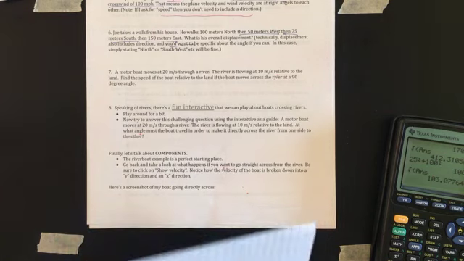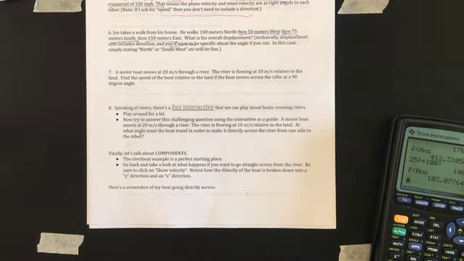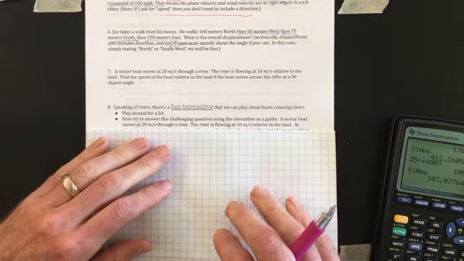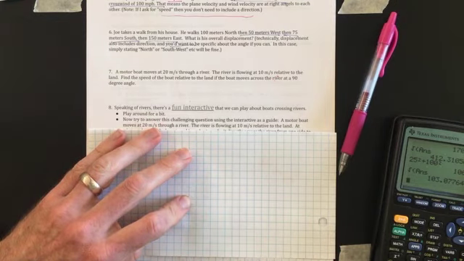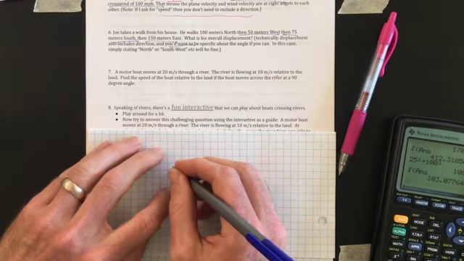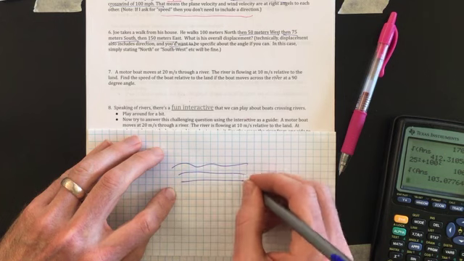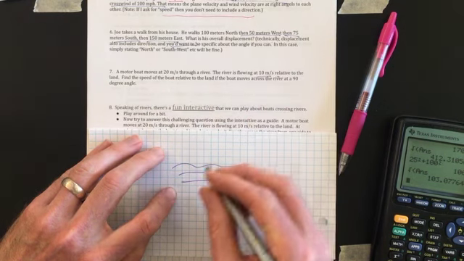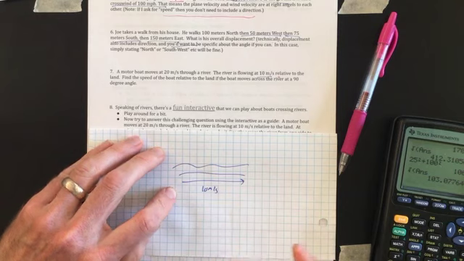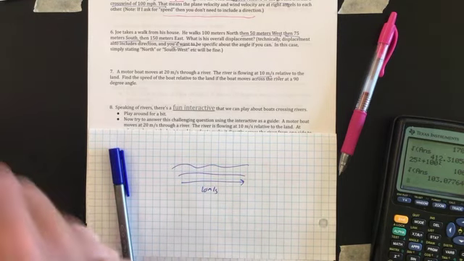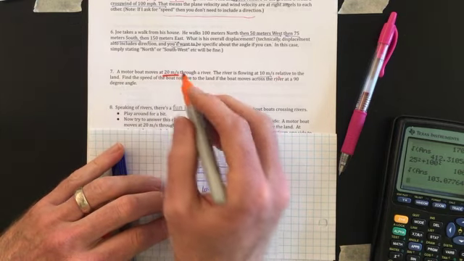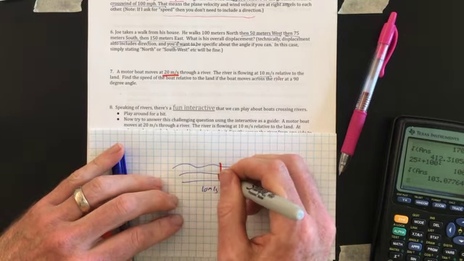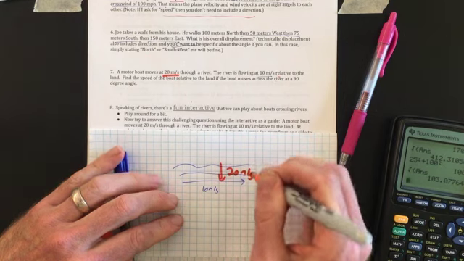Okay, let's look at number 7. A motorboat moves at 20 meters per second through a river. The river's flowing at 10 meters per second relative to the land. Find the speed of the boat relative to land if the boat moves across the river at a 90-degree angle. So I'm going to draw the river, since it's blue, like this. And the river is flowing at 10 meters per second. And then I'm going to draw my boat going across the river. The boat's going to be moving at 20 meters per second, like this.